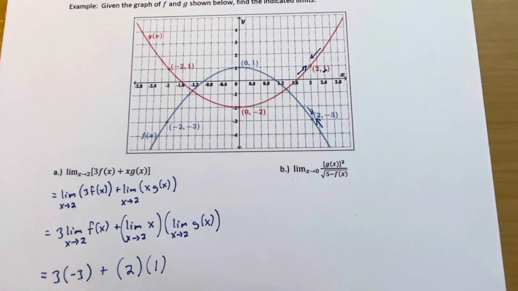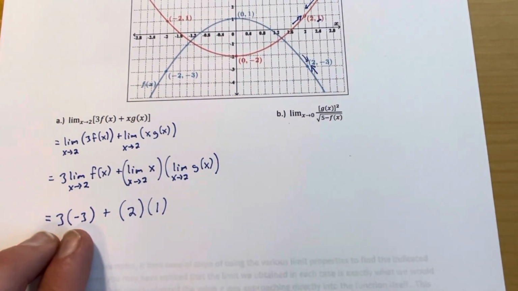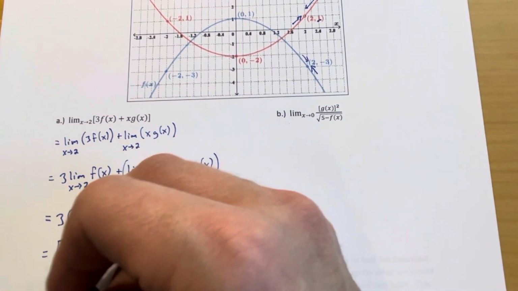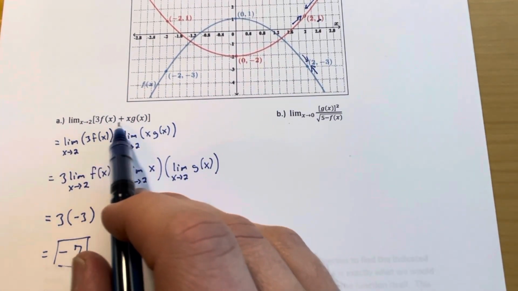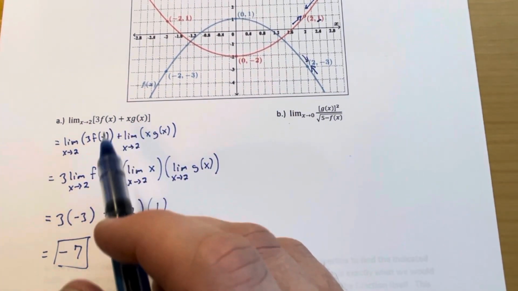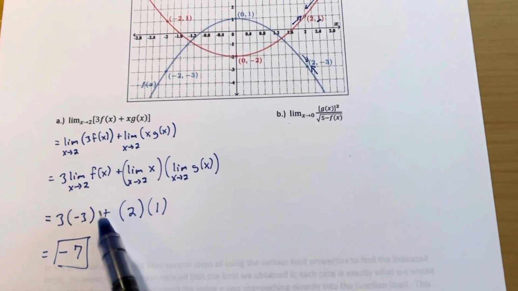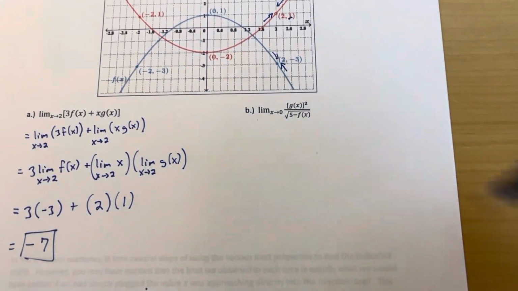Okay? 3 times -3 is -9. 2 times 1 is 2, and -9 plus 2 would be -7. So that's that limit. And notice all that we did is we took this kind of complicated function and used our property to break it down into these simpler pieces, which we could all evaluate without much trouble. Okay, we're going to do the same thing for part B.